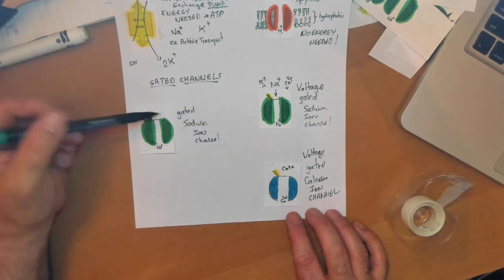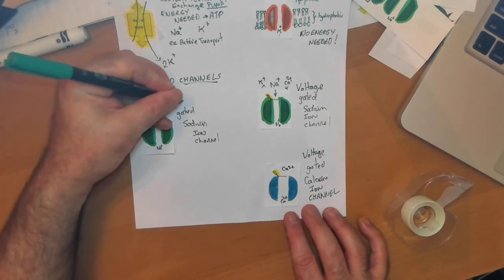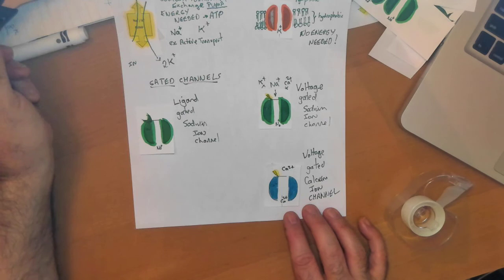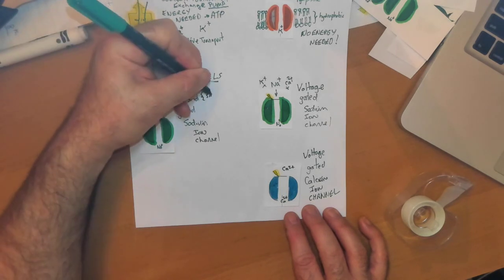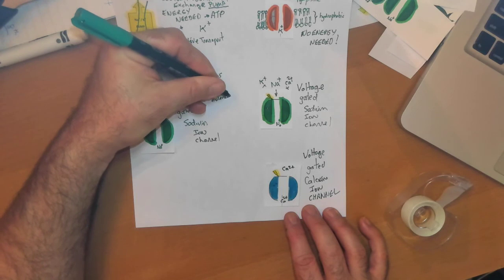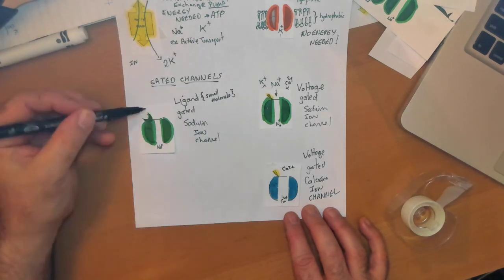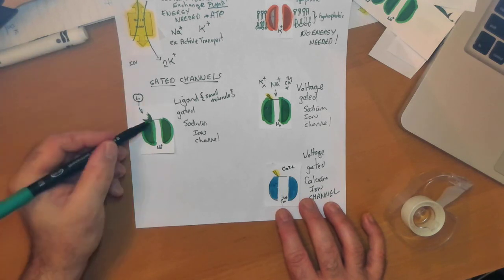Over here, this is a different kind of thing. It's got a cup here. This is called a ligand gated channel. And a ligand is, in chemistry, a term that's used for a small molecule, and the ligand fits into the cup. So if the ligand's like this, L, like that, it fits in. And when it does so, it pops it open.